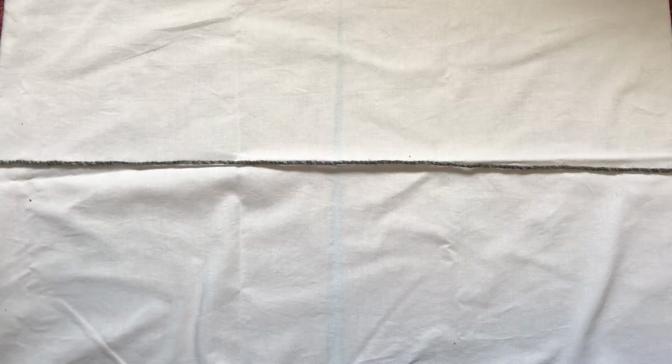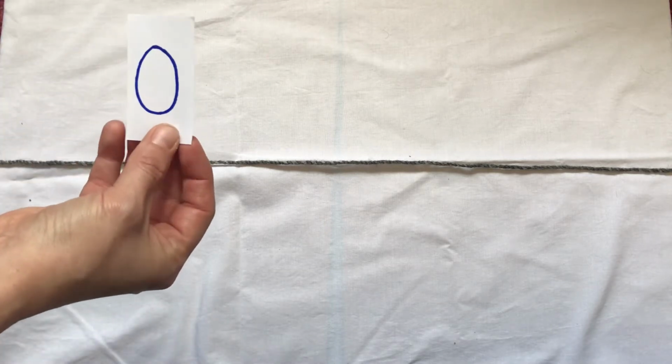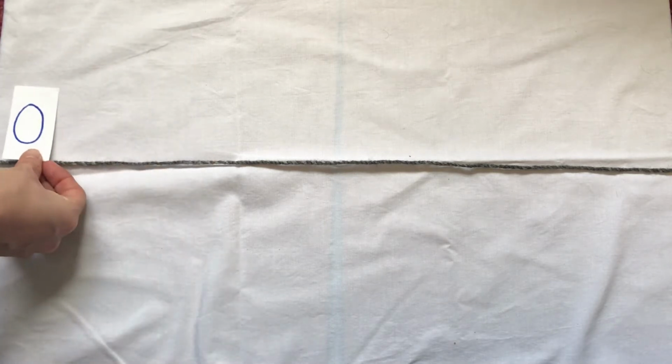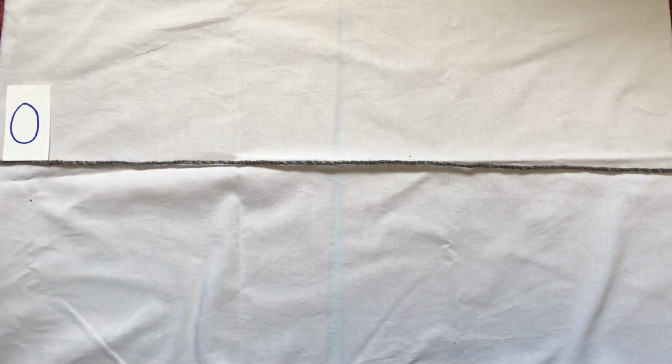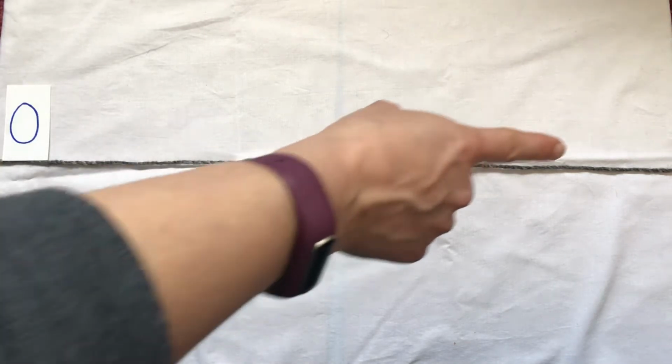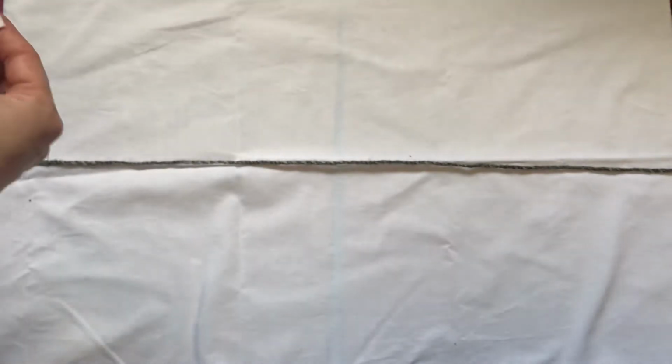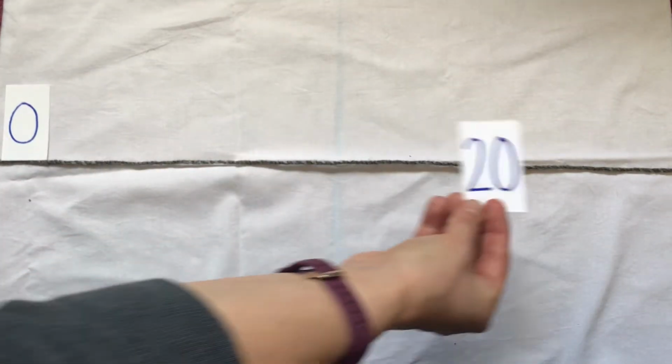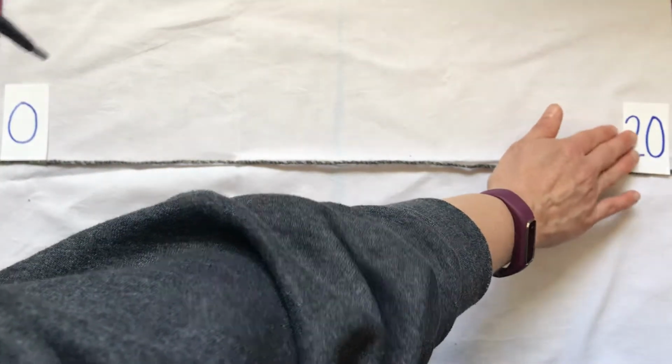Are you ready for our lesson on number lines to 20? Here we go. Remember that when we start a number line, we always want to start with our smallest number to the right. So my smallest number, of course, is 0. So that's going to go on the right side of my number line. And my largest number is going to go all the way over to the left. Today we're going to 20, so 20 will be that biggest number. So I'll put that down.